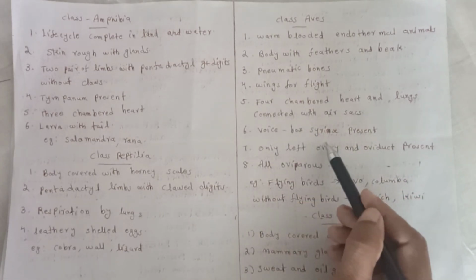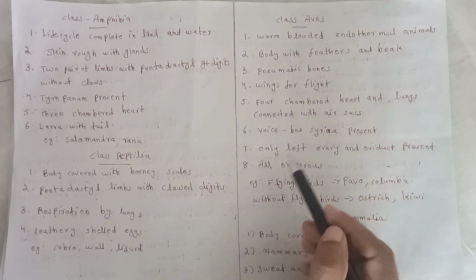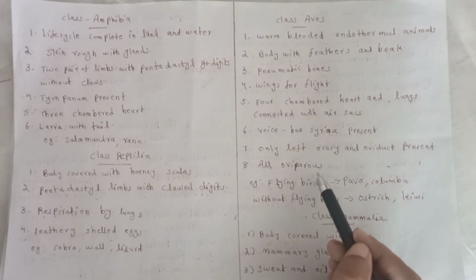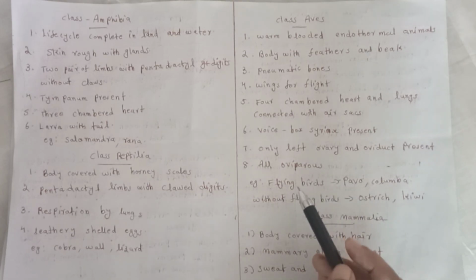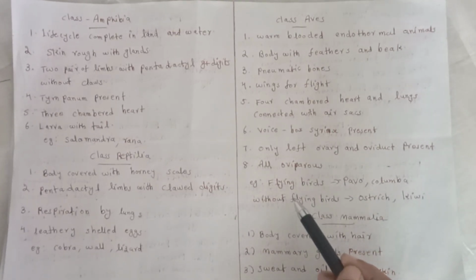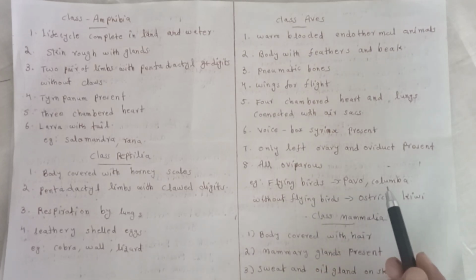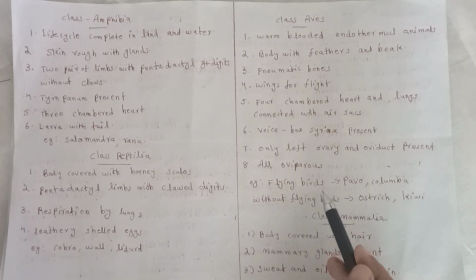Voice box or syrinx present. Only left ovary and oviduct present. All are oviparous, all birds are egg-laying. Example, there are two types of birds: flying birds, such as Pavo, Columba, etc., and flightless birds, for example ostrich and kiwi.